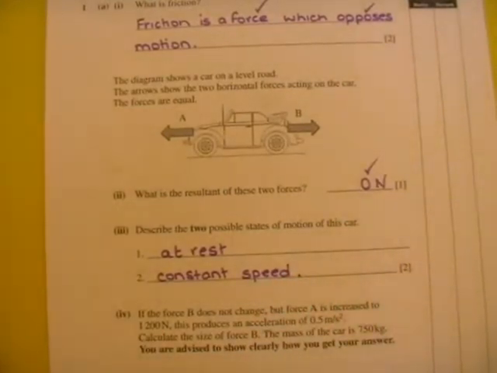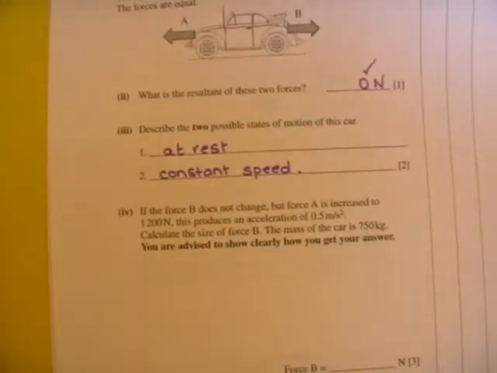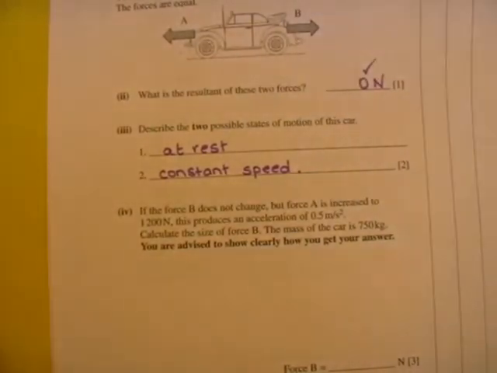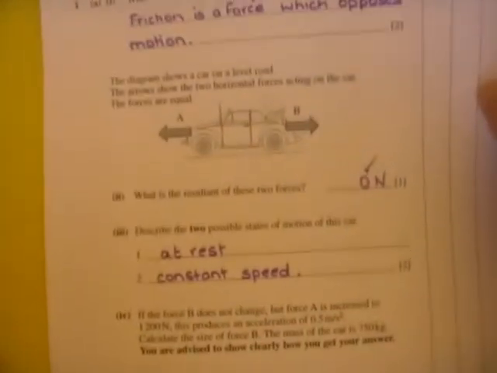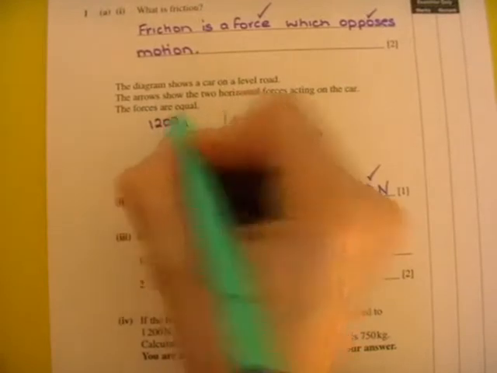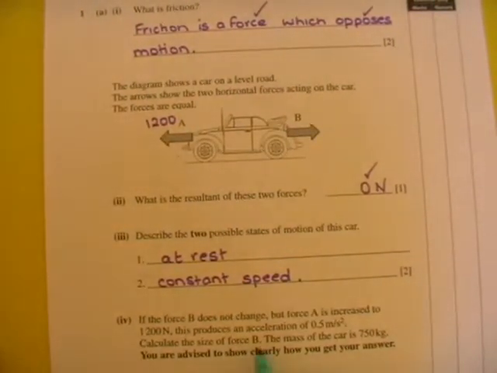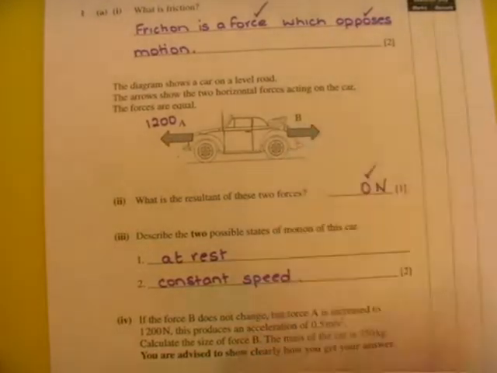If force B does not change, but force A is increased to 1200 newtons, this produces an acceleration of 0.5 meters per second squared. So I'm going to write this on. A is now 1200 newtons. And it says calculate the size of force B. We're looking for the size of force B.